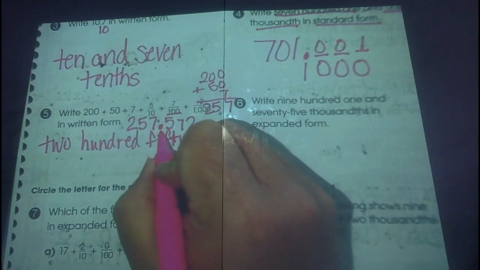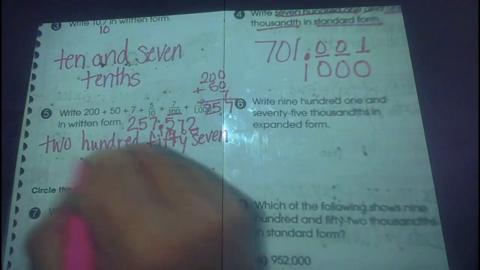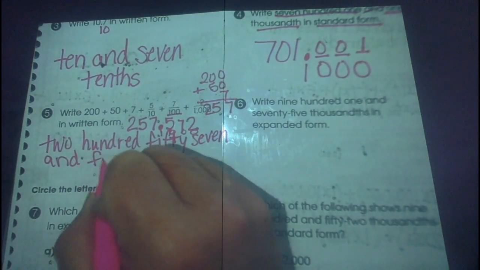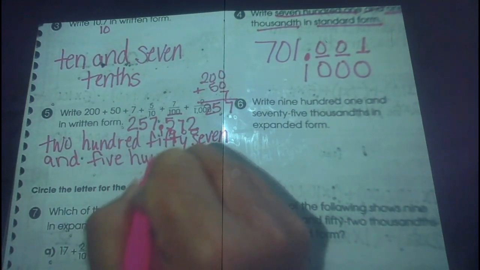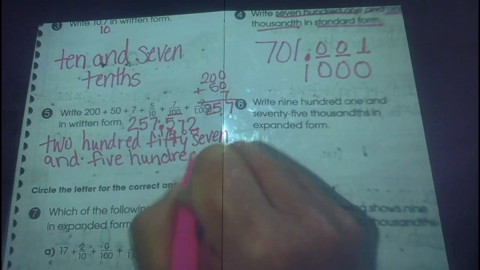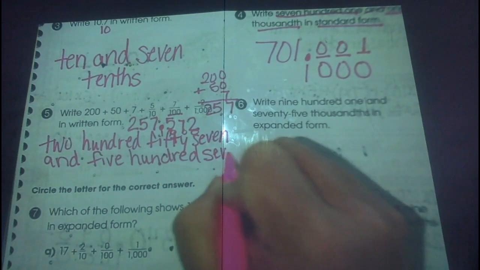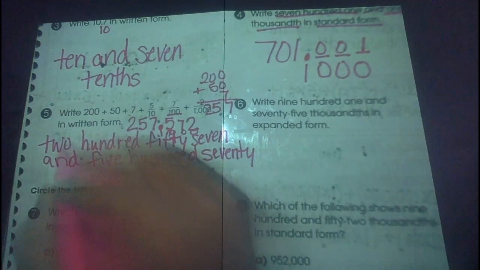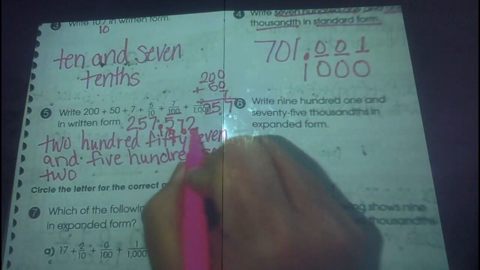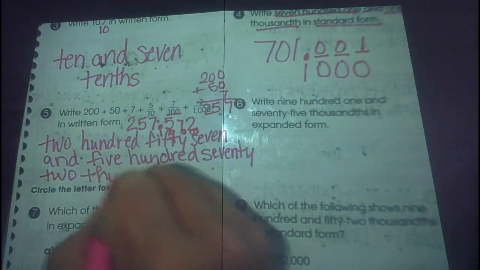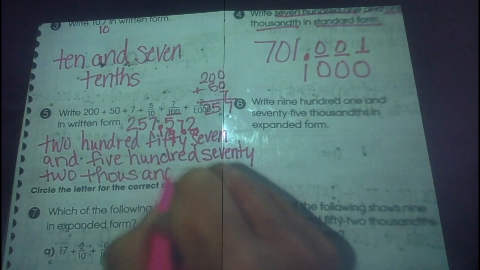Then we have our decimal point and 572, and then I put my 1 and I've got 3 zeros, 2 thousandths. Make sure you got your THS.